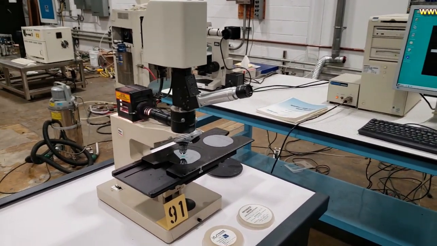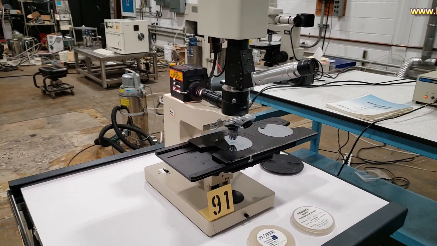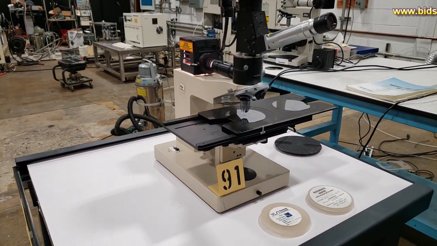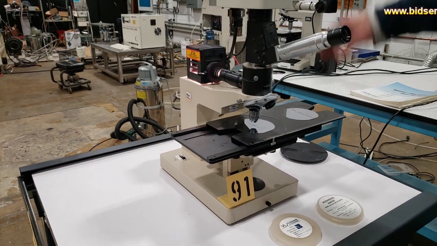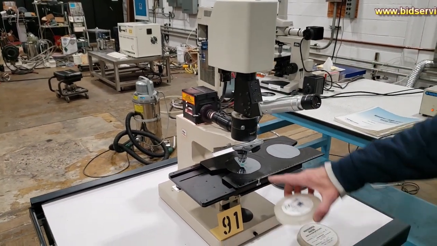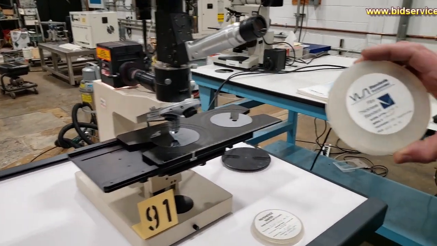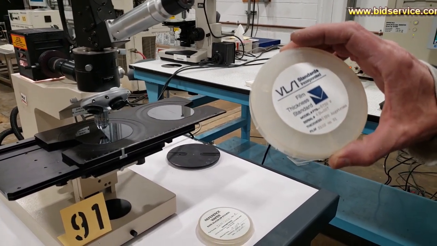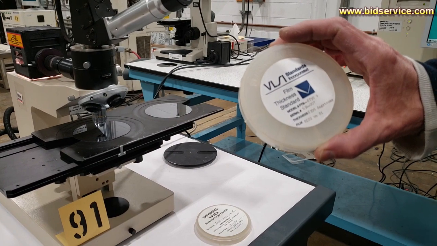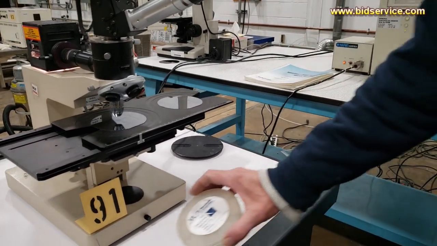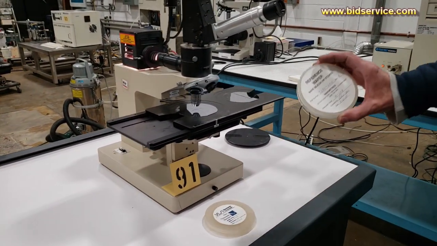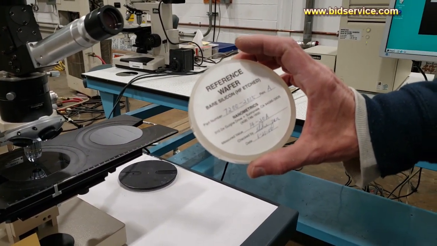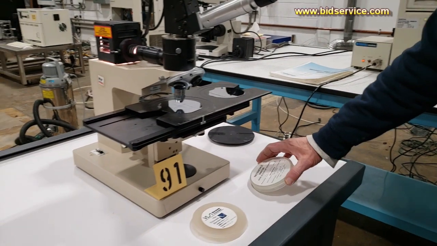This is our video demonstration of the Nanospec 3000. I have a reference wafer set up underneath the stage there, and it's oxide on silicon, and it's 6,399 angstroms. And we also have a reference wafer which is bare silicon, and it's on the right hand side here.